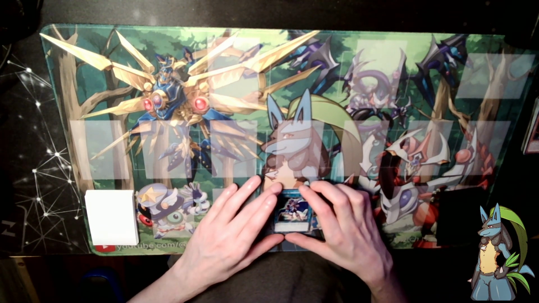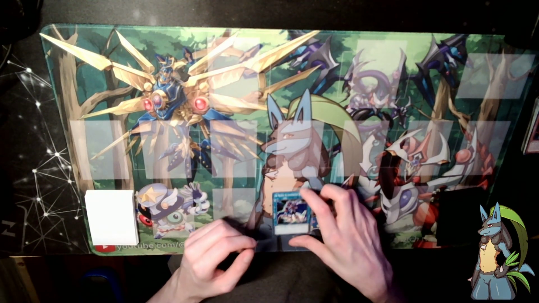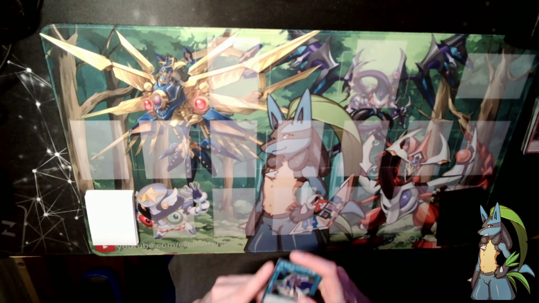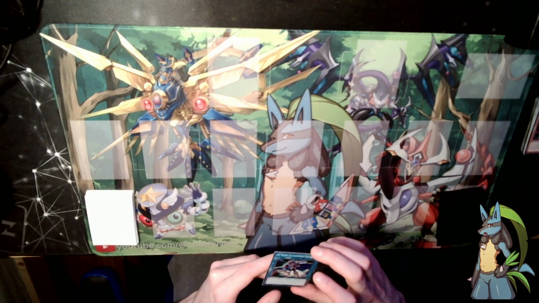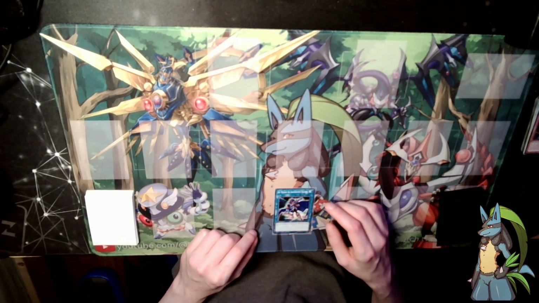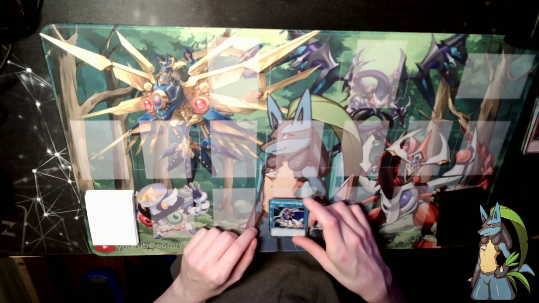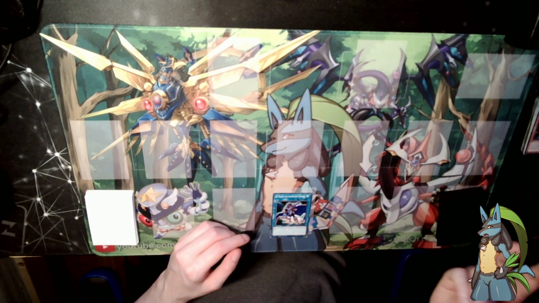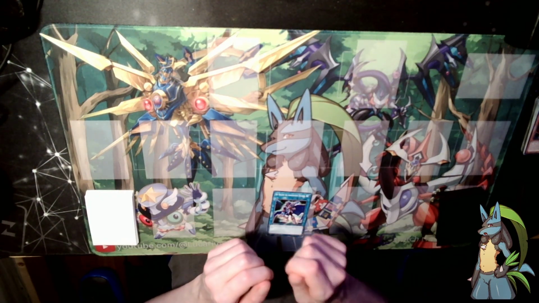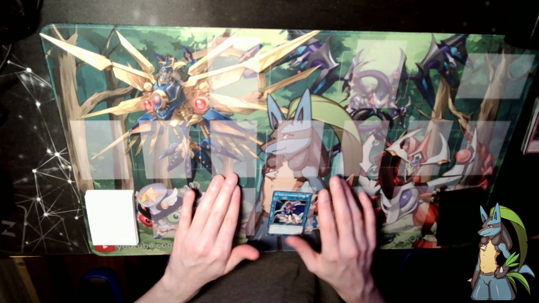If you have a cost, you pay the cost while you activate the card. For example, Melody of the Awakening Dragon says discard one card, and after a semicolon it says add to your hand 2 cards. That means you activate the card and immediately you have to discard a card. If you have no cards in your hand, you can't activate the card.